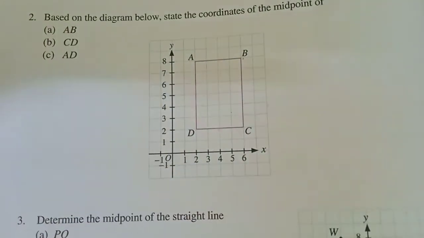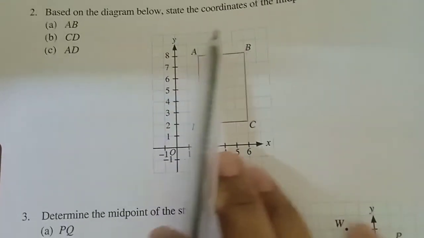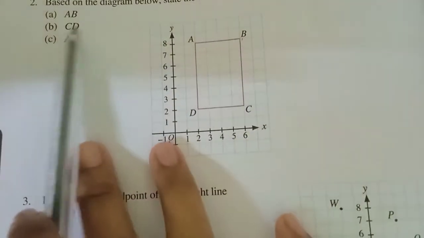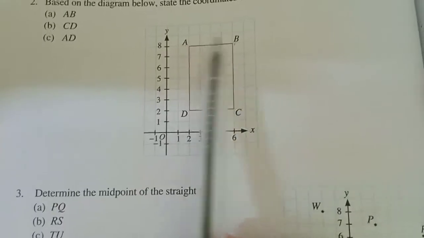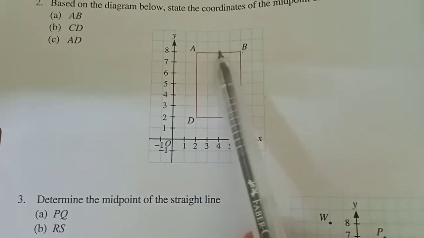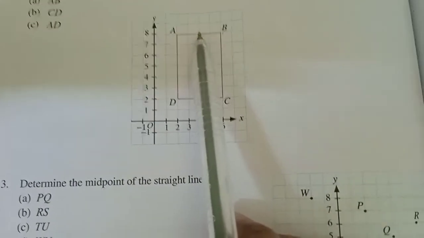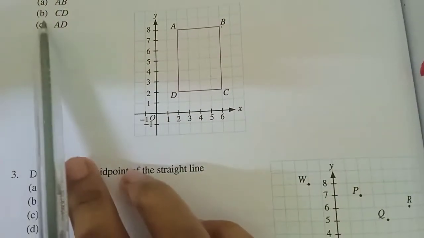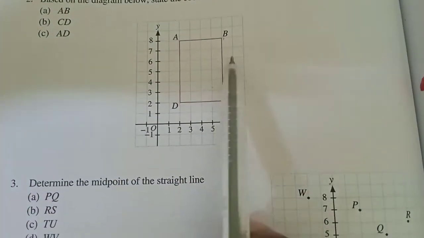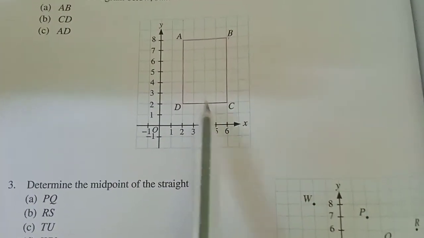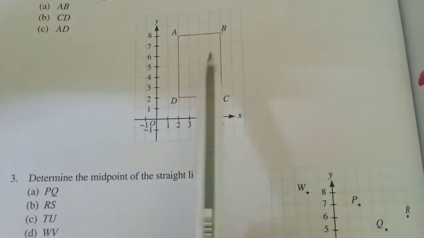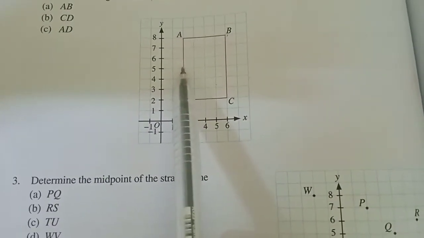2. Based on the diagram below, state the coordinates of the midpoint of AB. The midpoint of AB is (4, 8). The midpoint of CD is (4, 2). The midpoint of AD is (2, 5).